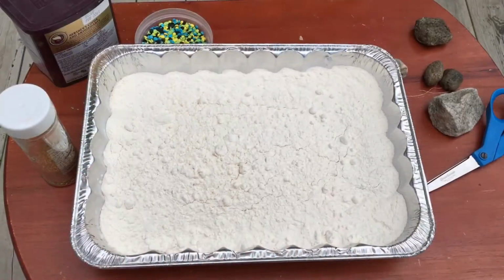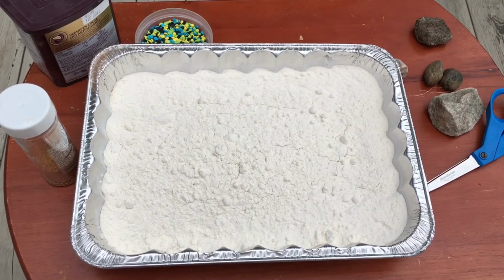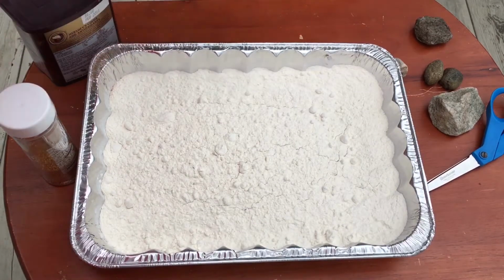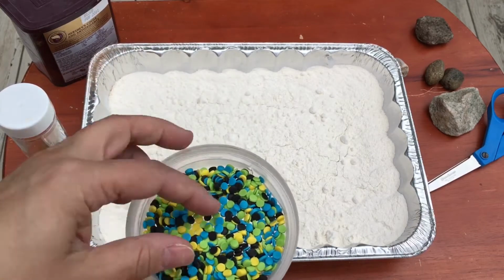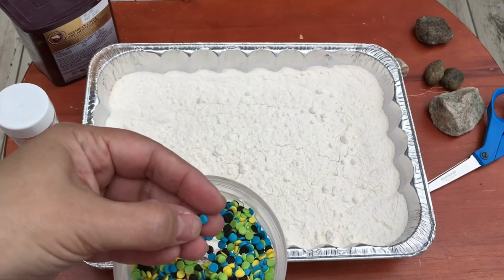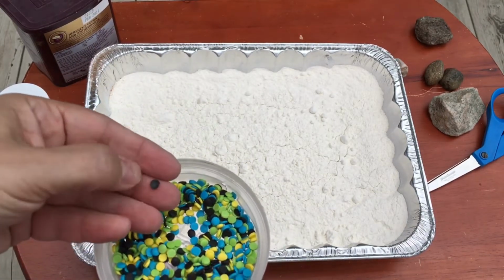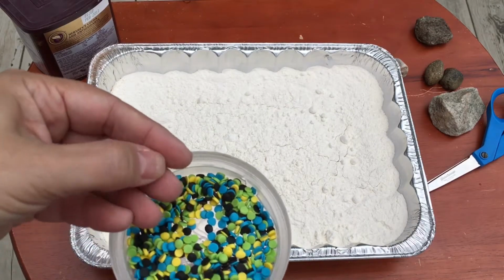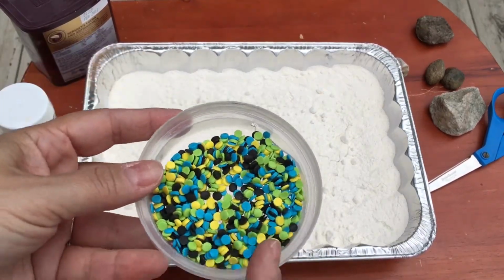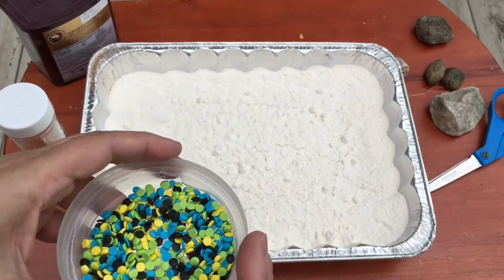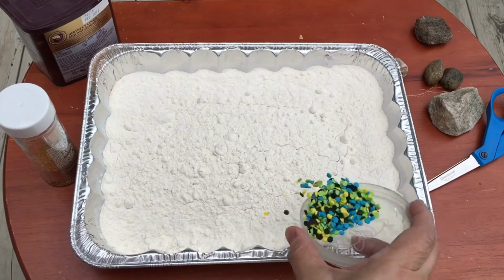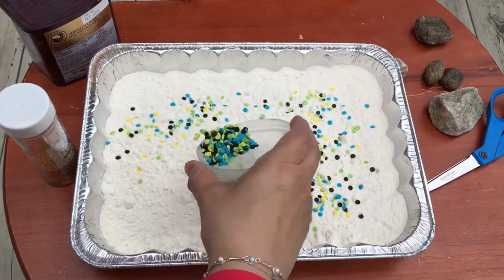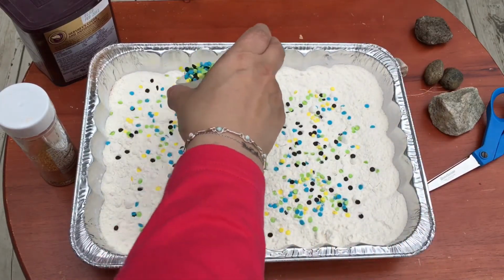So here is my pan with the 1 inch of flour inside. And I actually have some sprinkles that I got as part of a little kit. You can use any kind of sprinkles you've got. Just make sure that they're not too thick. You don't want something like chocolate chips. Oops, sorry, you can hear the turkey in the background. You don't want something like chocolate chips. You want just some nice light sprinkles, and they don't have to entirely cover the surface. You just want to make sure that you have a good representation of sprinkles across the surface of the flour.